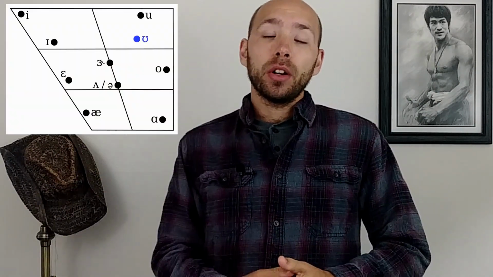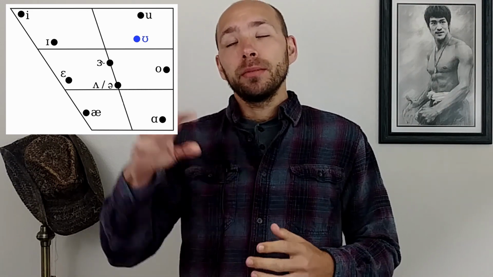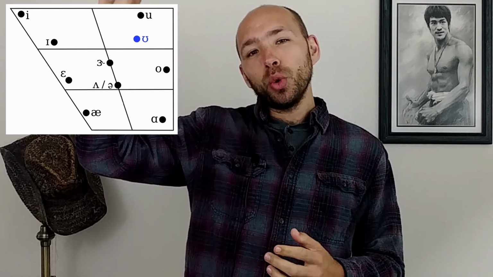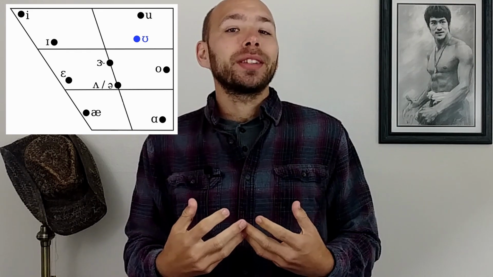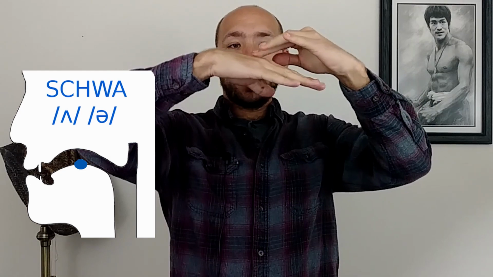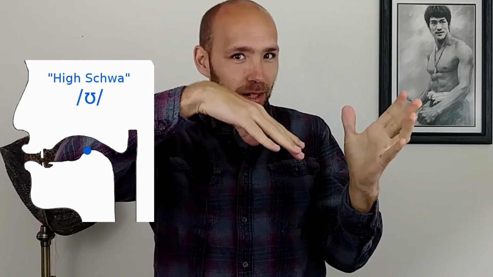So we can see here on the chart that this sound is positioned sort of between the U and the schwa sound, more or less. The reason I call it the High Schwa is because, to me, in my mouth, it feels like if I were to take the schwa in the middle and I sort of push it up onto the back of my tongue, but just the front of the back, if that makes sense.